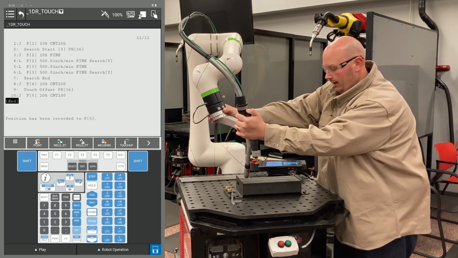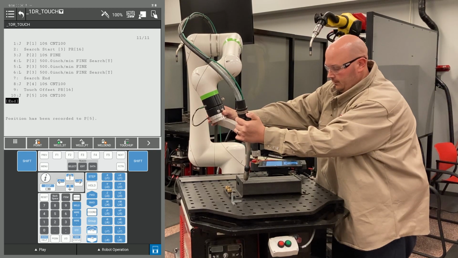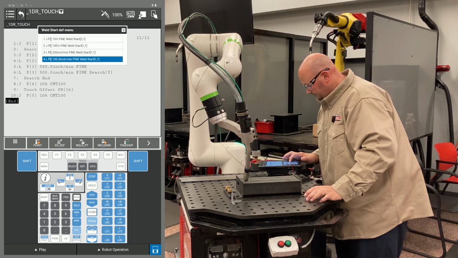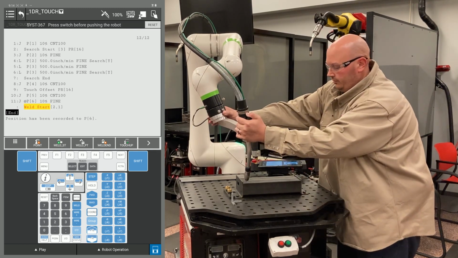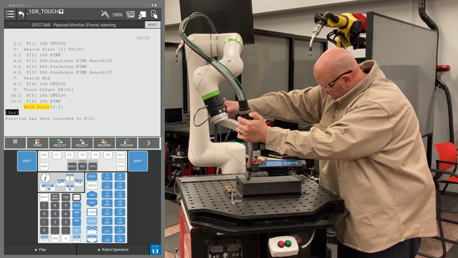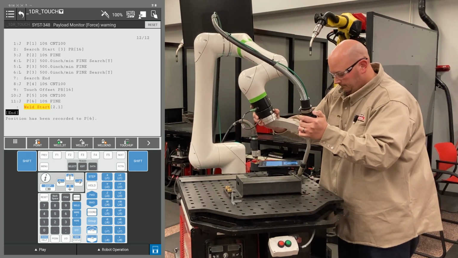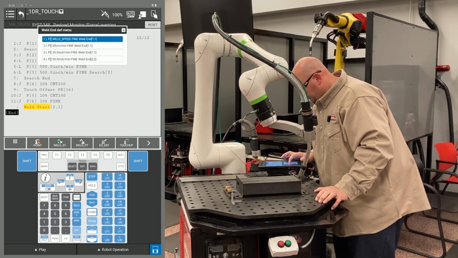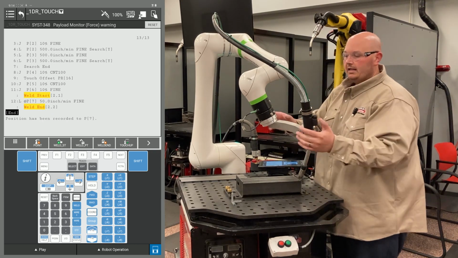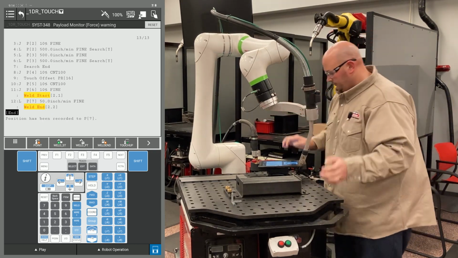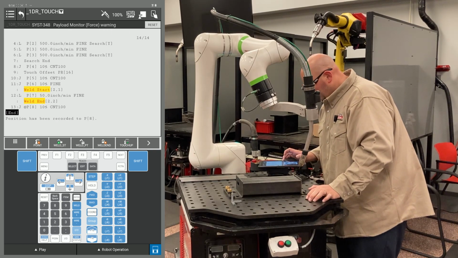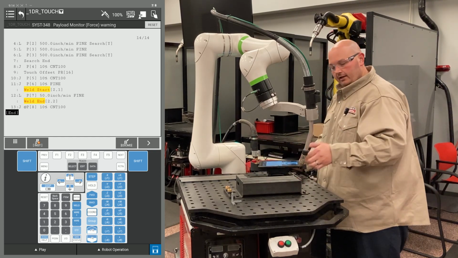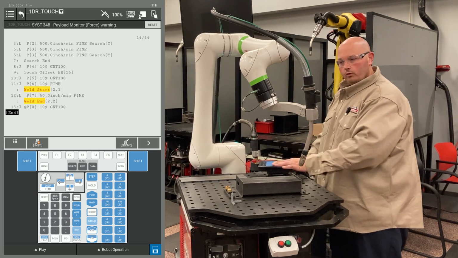I'm going to bring the robot down to my weld start location. I'm going to record that point. I'm going to bring the robot to my weld end location. I'm going to record that point. And I'm going to teach an escape point. Now, my approach, weld start, weld end, and my pull-out point are all going to be moved with my part.